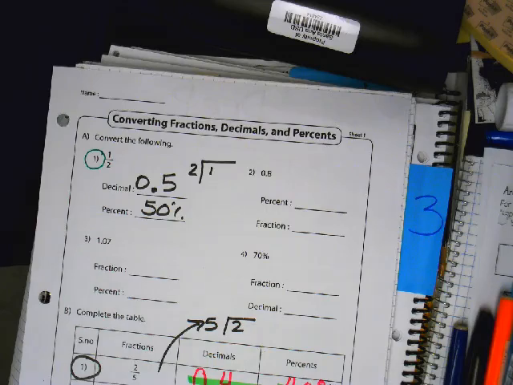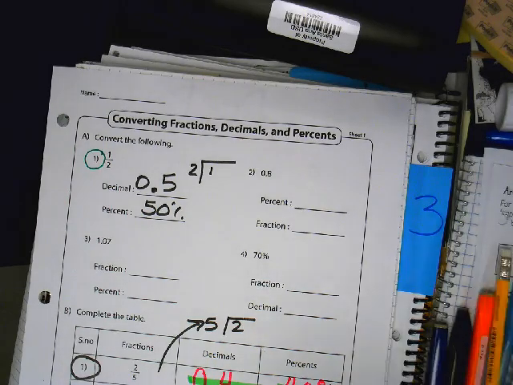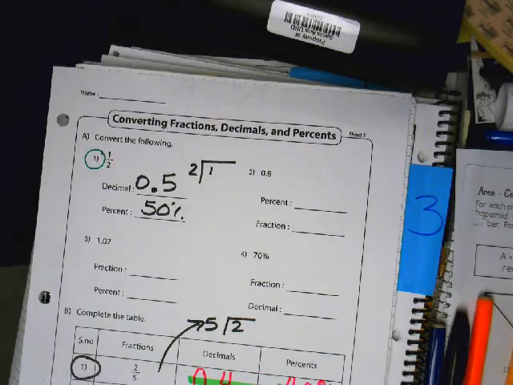Where? Hold on. Don't copy. Andrew, turn around. I taught you in the notebook. I've been teaching this since Thursday. So look at your notes from Thursday.